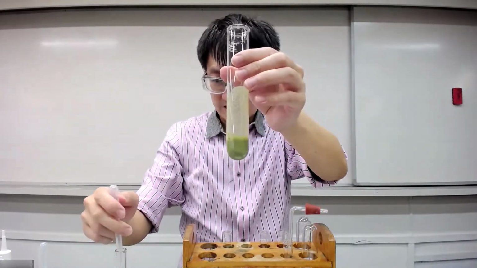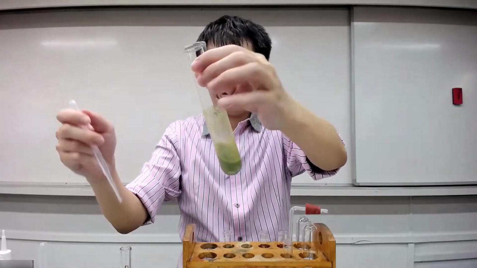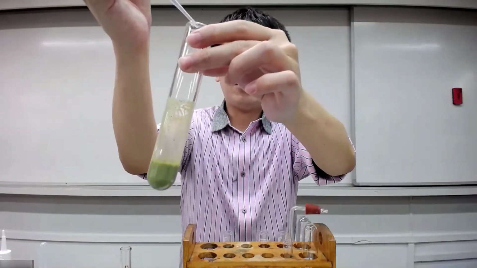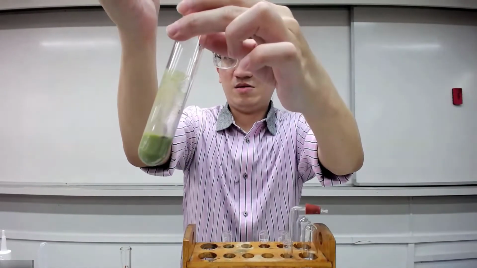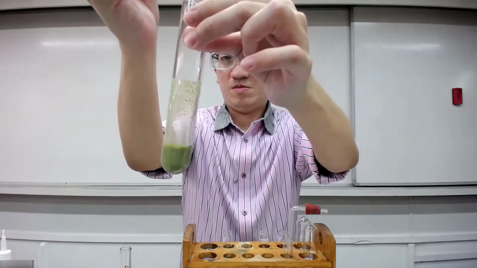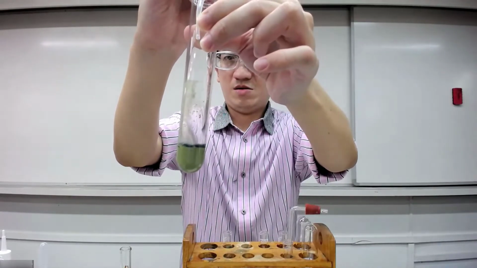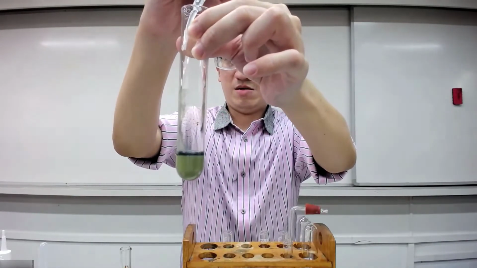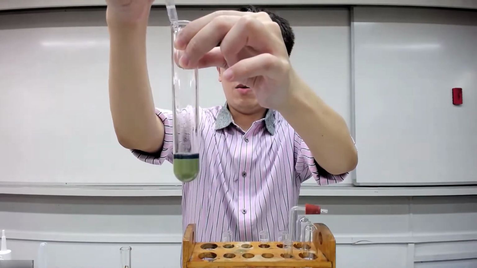So the next bit is important. Again, I'm going to tilt a little bit so that you can see. Can you see the dark blue forming from the side, the walls?